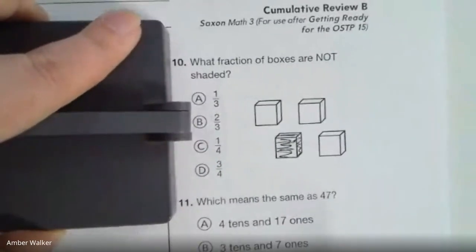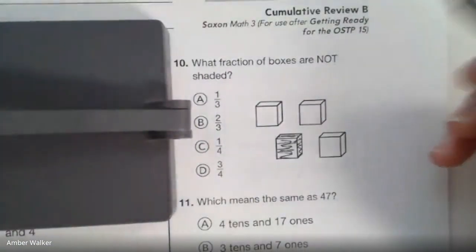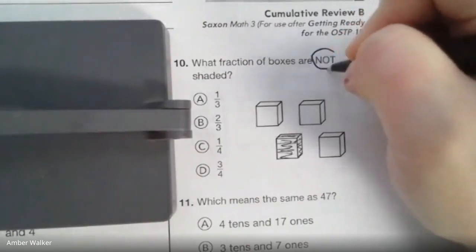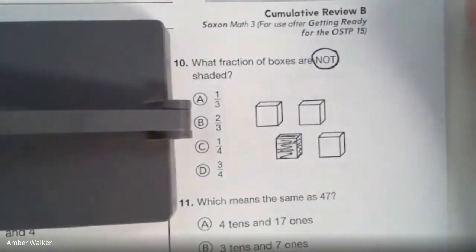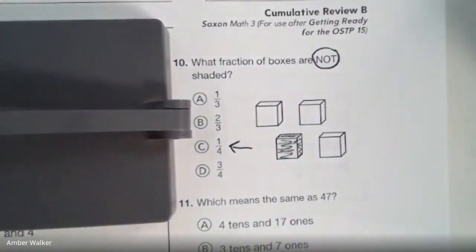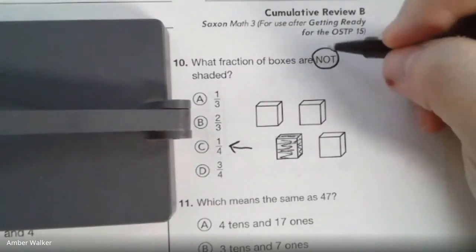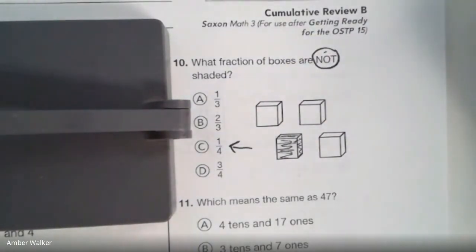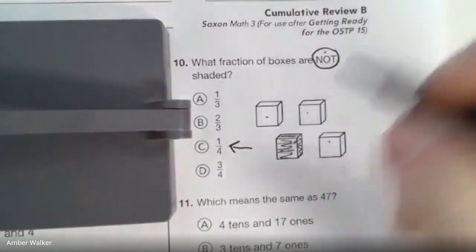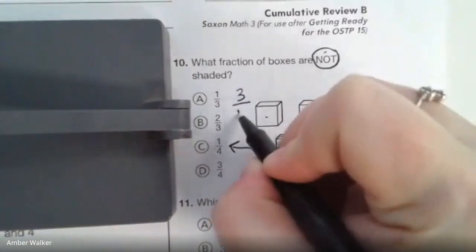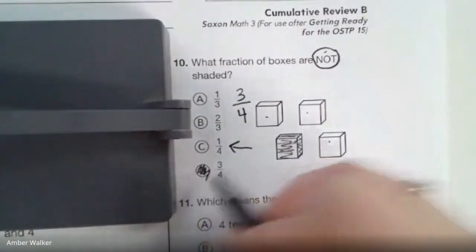Number 10. What fraction of boxes are not shaded? They're going to throw you off with this word right here. If you're not reading, you're going to go for the shaded boxes, and you would have said 1/4. If you picked C, then you got tricked. It says what fraction of boxes are not shaded. Read every word. There are 3 boxes that are not shaded out of 4 total boxes. Be correct.